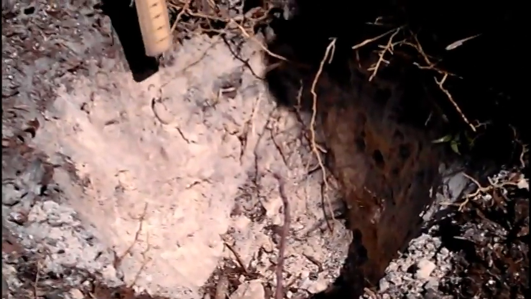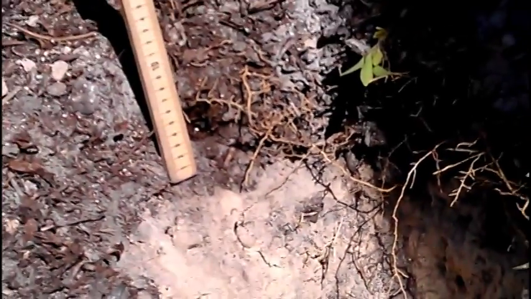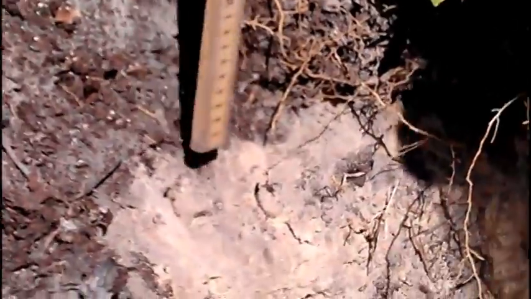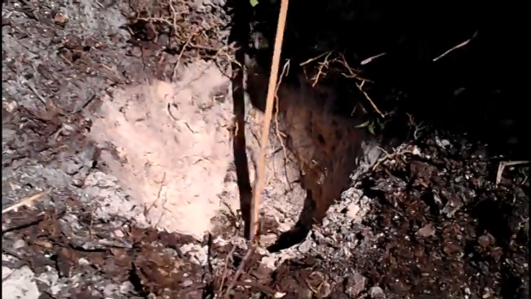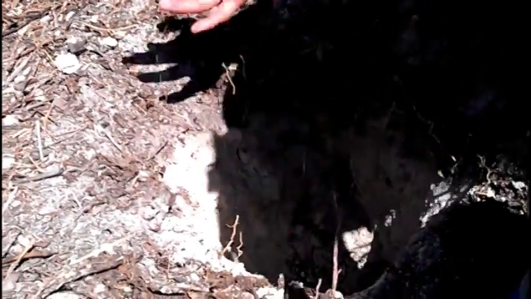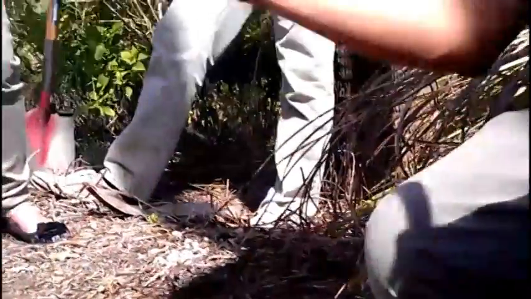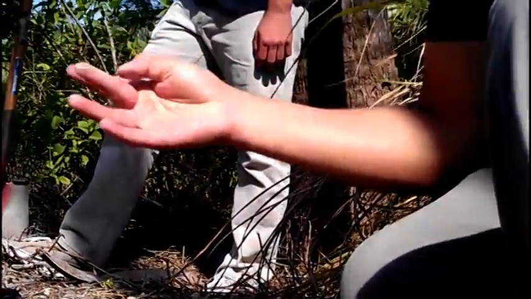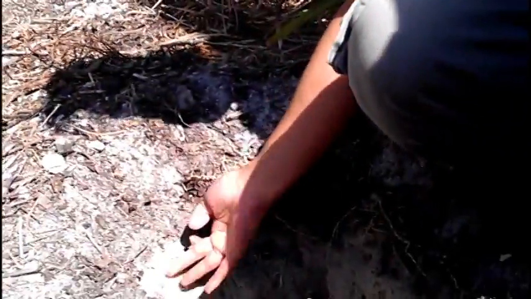Here you have the first 10 centimeters of sandy, grayish black mucky material. And from 10 centimeters and below, you have marl, which is just like sand, but not quite sand. Very, very fine sand, called marl.